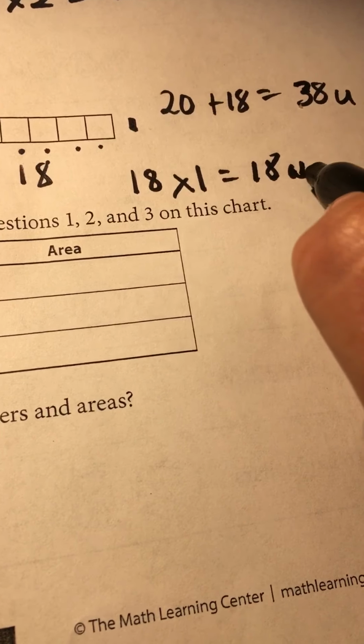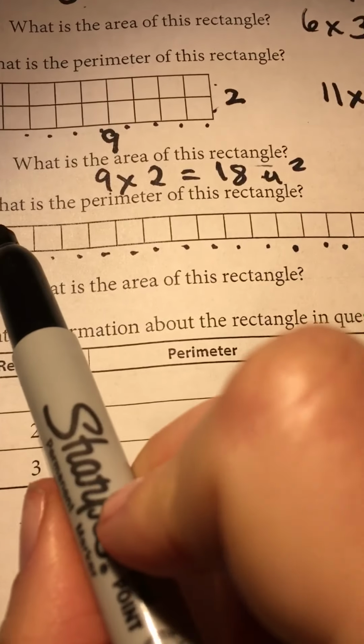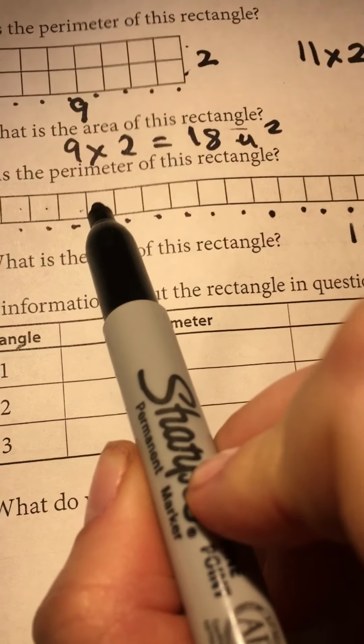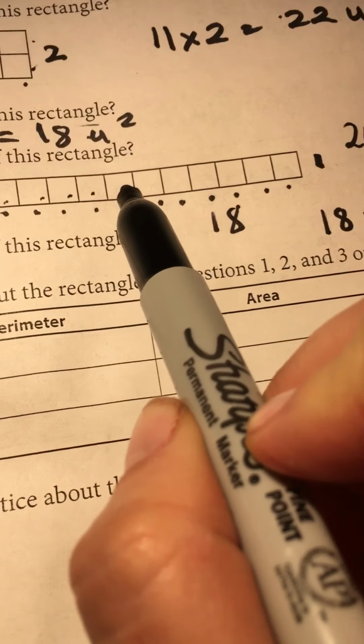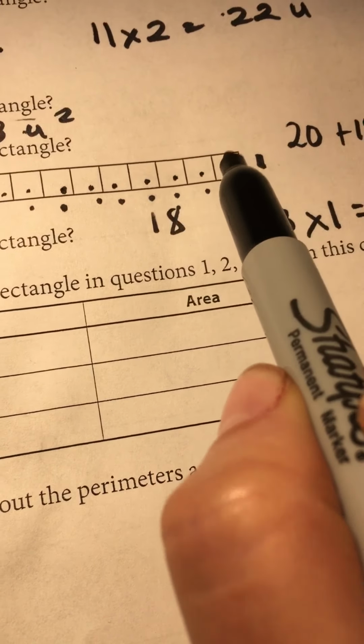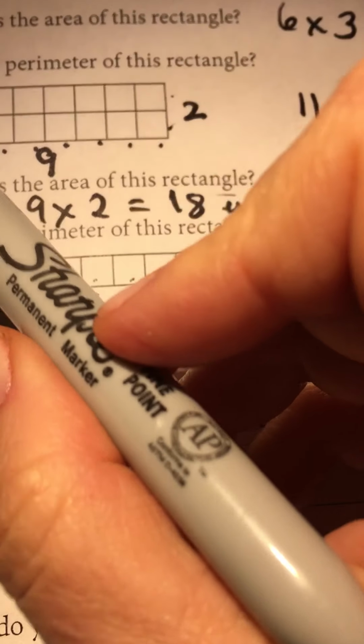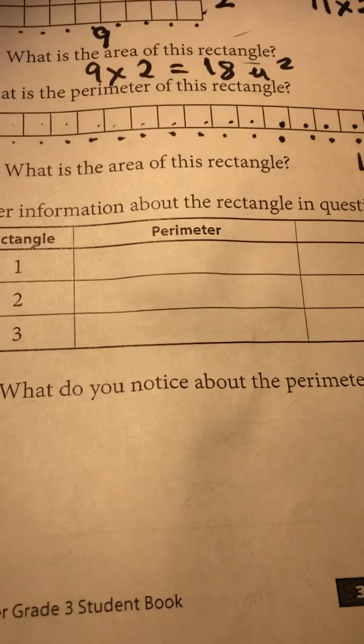Now again, with area, if you prefer, you can just count the square units. So 1, 2, 3, 4, 5, 6, 7, 8, 9, 10, 11, 12, 13, 14, 15, 16, 17, 18. You can always just count them. Same thing here. If you counted all these, you would get 18.